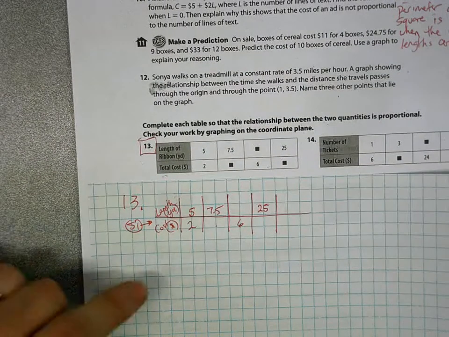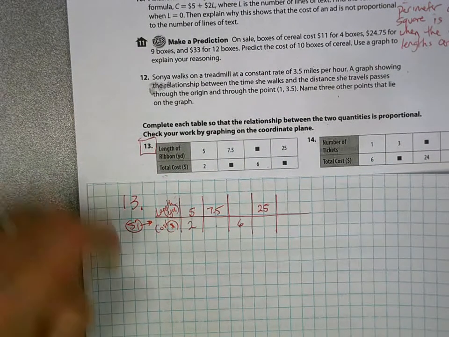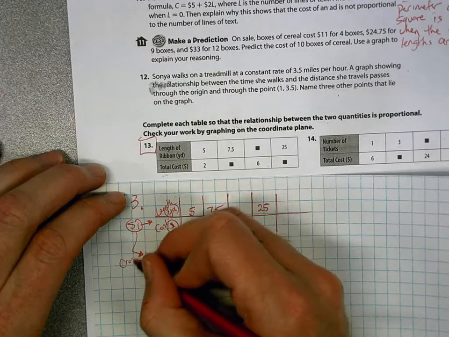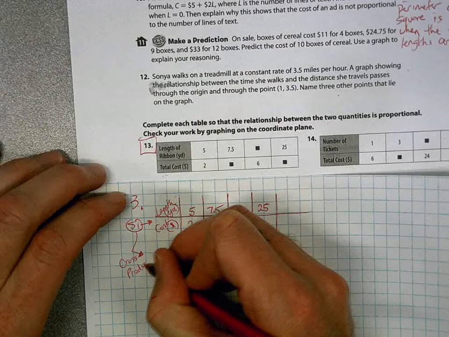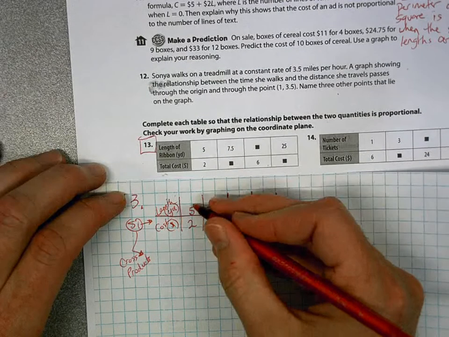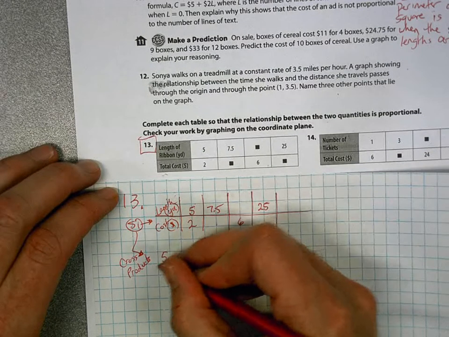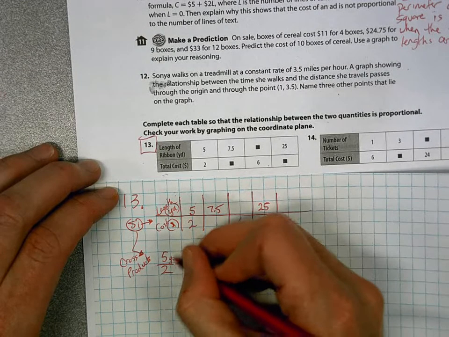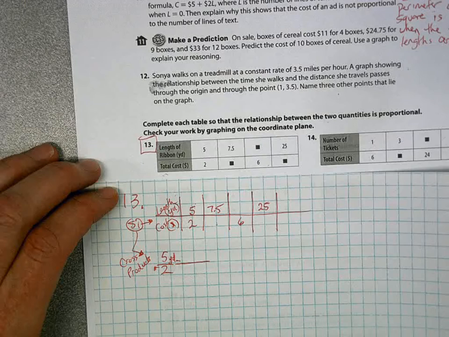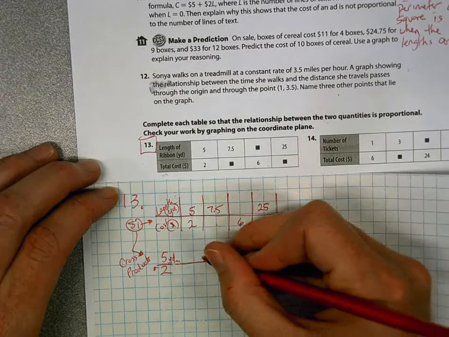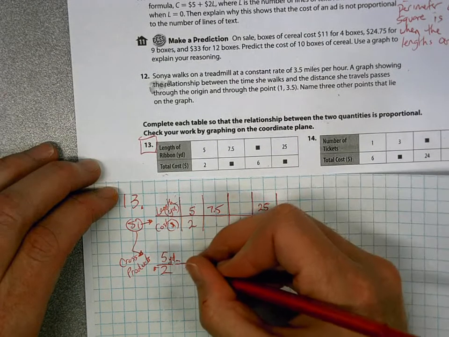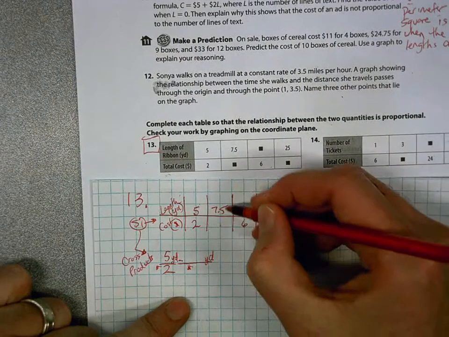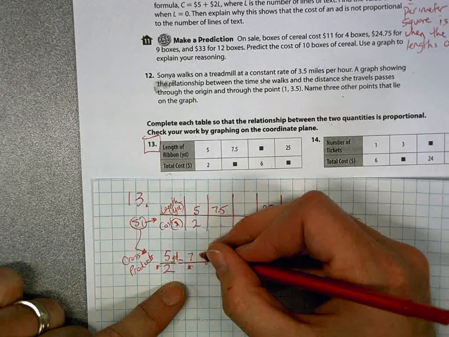Now, watch carefully. With this first one, I'm going to use cross products. So watch. Our rate is 5 to 2, remember, it's 5 yards to $2. I'm going to set my yards on top, my dollars on the bottom. So in this case, I'm trying to figure this one out. Look at 7.5, it's in the yards, so 7.5.